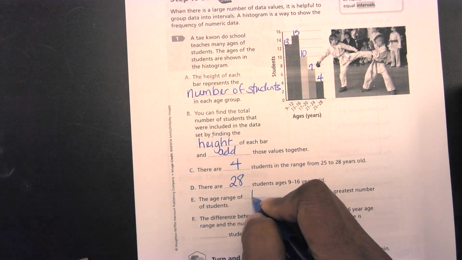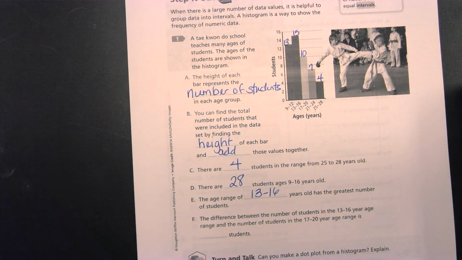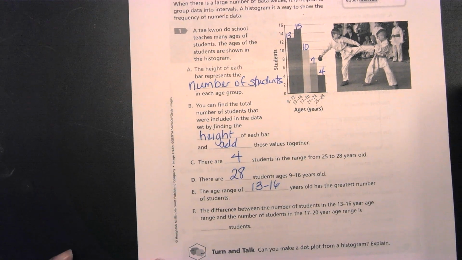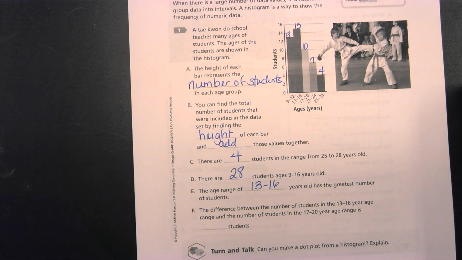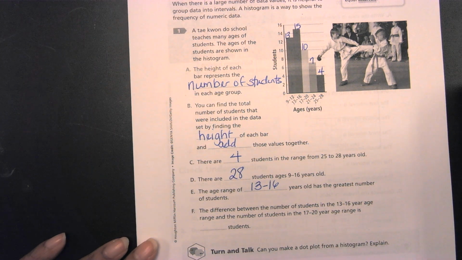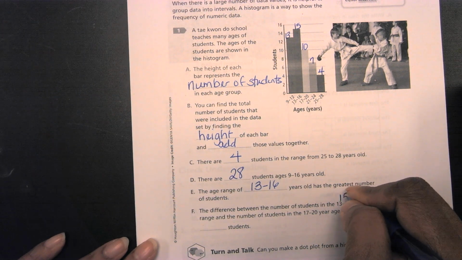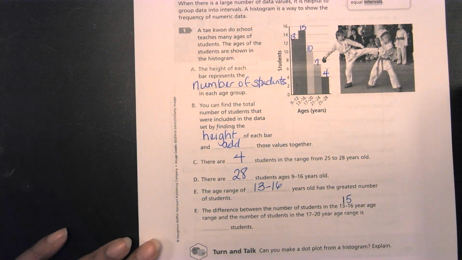13 through 16. F says the difference between the number of students in the 13 to 16-year-old age range and the number of students in the 17 to 20-year-old range is what? So I'm going to just go back here and put this here. How many students are in the 13 to 16-year-old age range? 15. Yeah, because it says 13 to 16. 13 to 16 is right there.